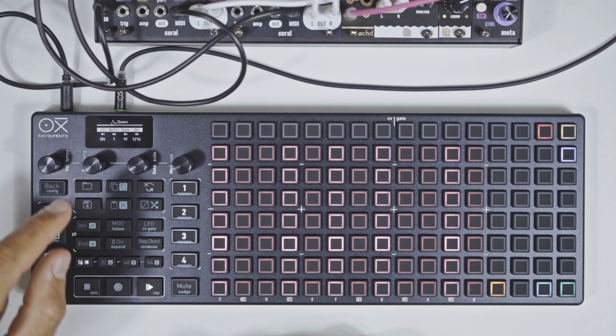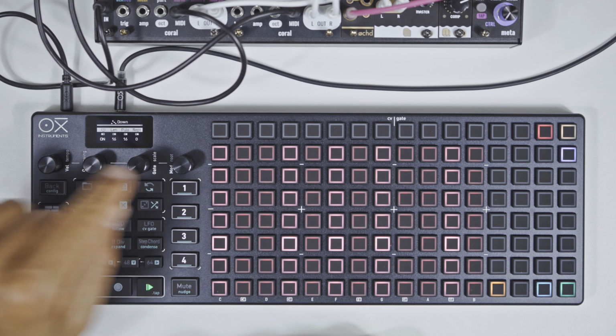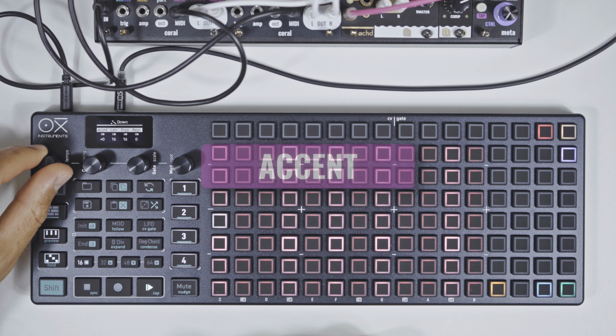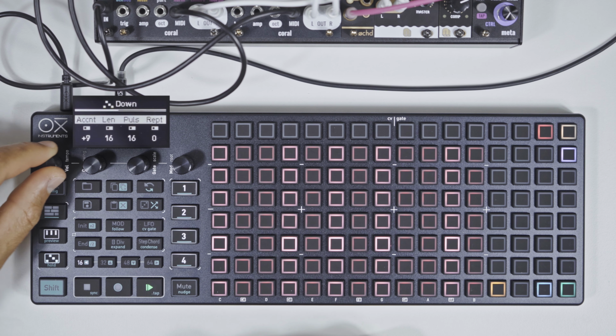If you press the encoders down, you'll access the secondary functions of the arpeggiator. First, let's change the accent. It adds velocity modulation according to a predefined groove to the generated notes.